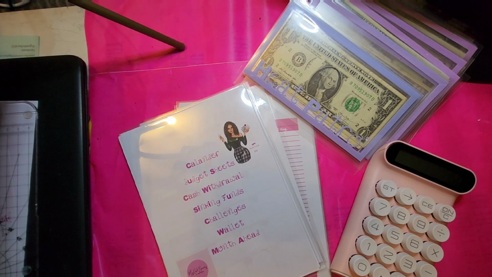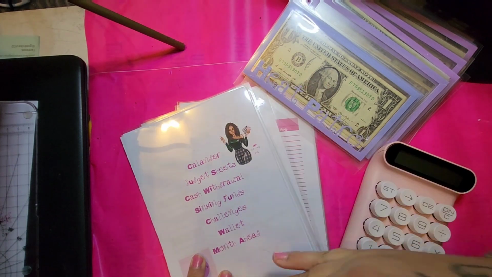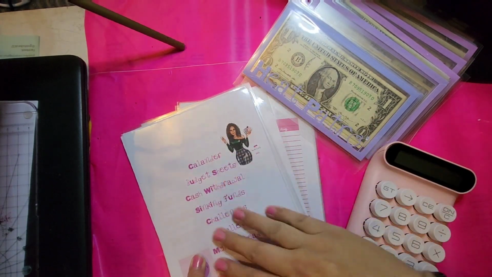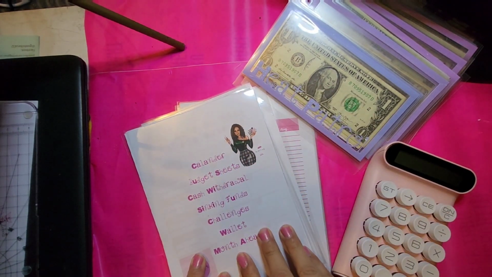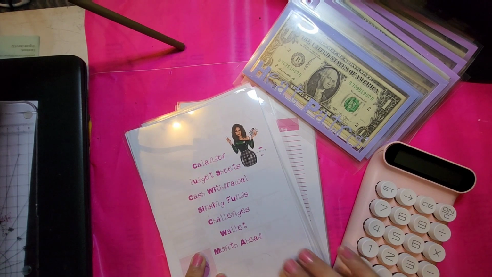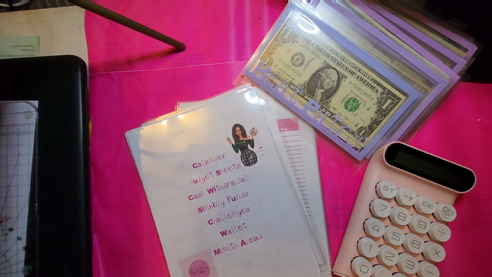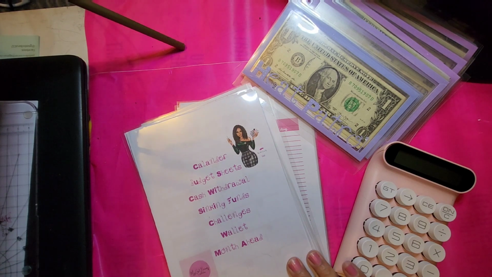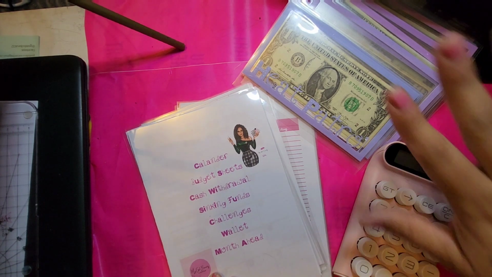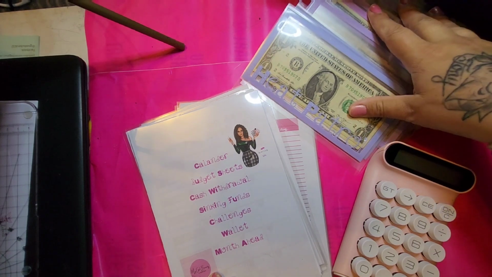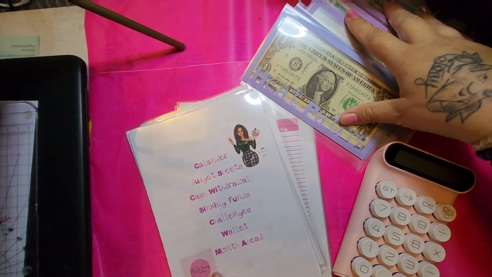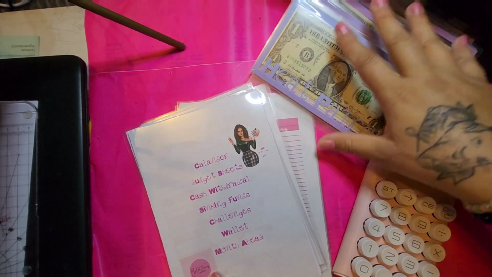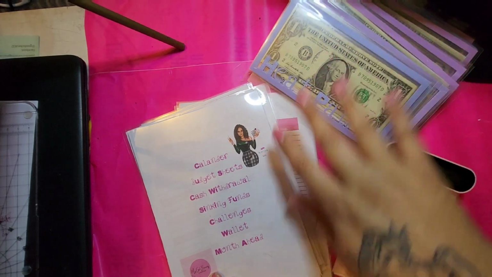Guys, in today's video I'm just going to go through this cute little, well, this is something new I created myself. I am trying to create a planner that works for me, a budget planner that works for me, but also this is just going to be a video based on my month ahead, the cash envelopes that I'm going to be working on.